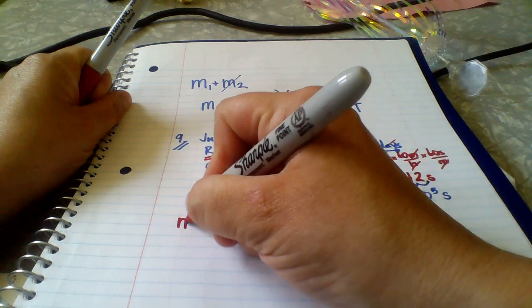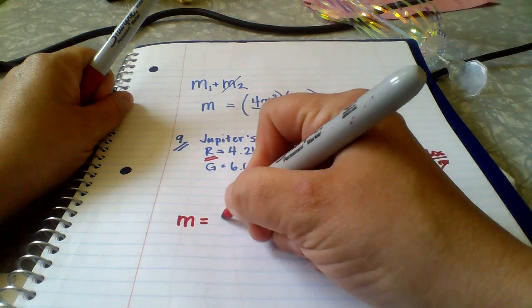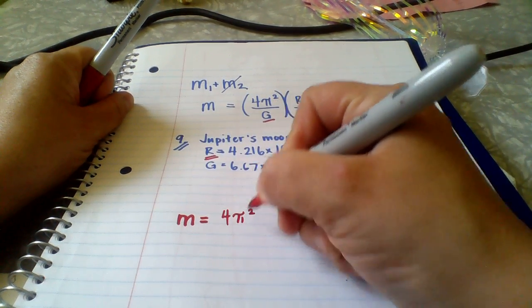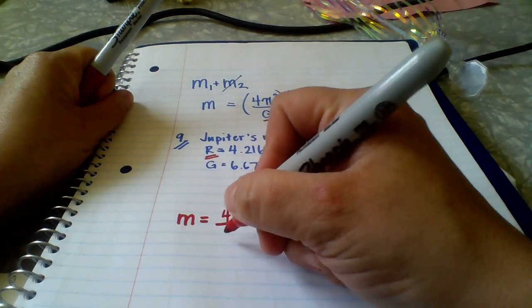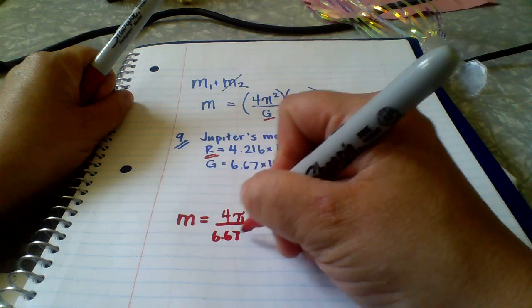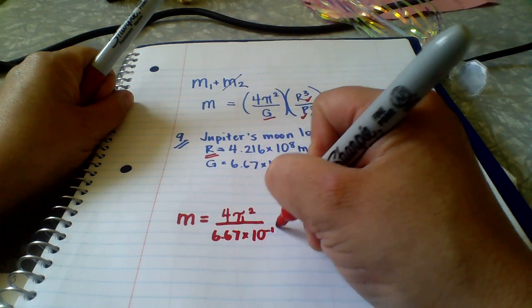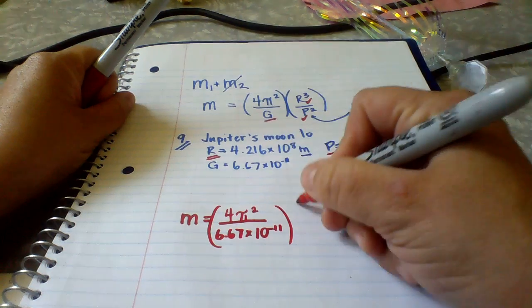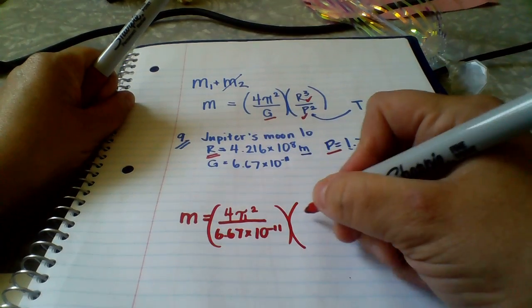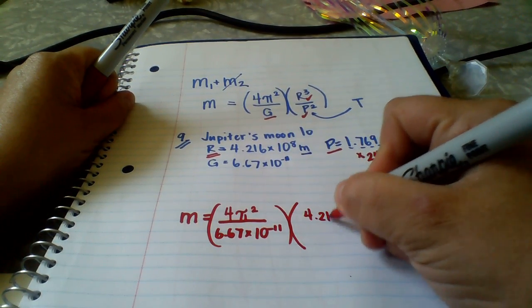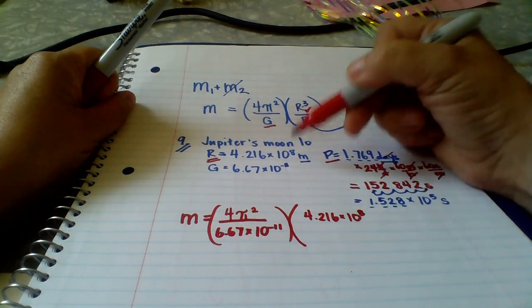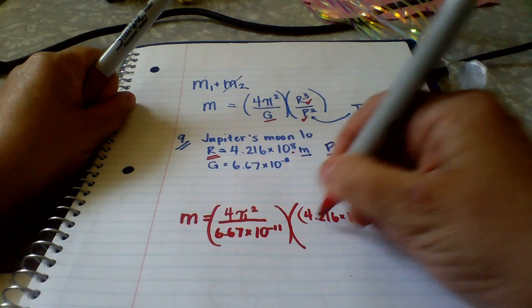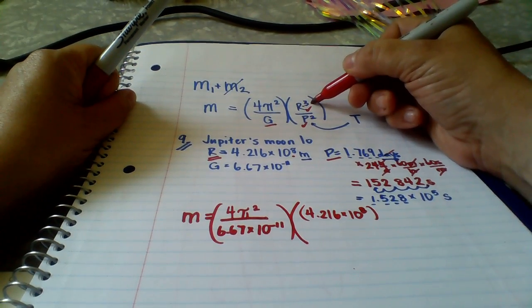So to find the mass, we're going to do 4 pi squared, and for pi you don't want to write the value, you want to use the pi button on your calculator, over 6.67 times 10 to the negative 11 times 4.216 times 10 to the 8, which is our orbital radius that we were given, to the power of 3.